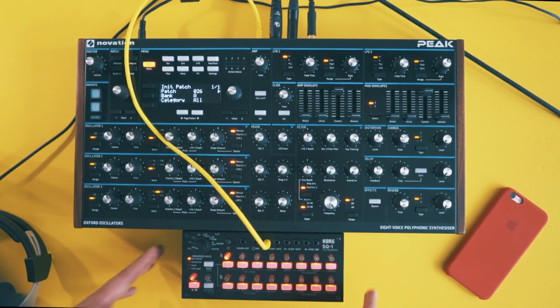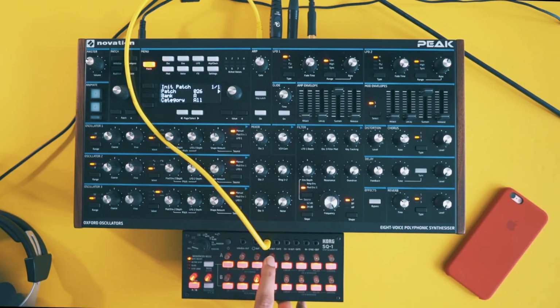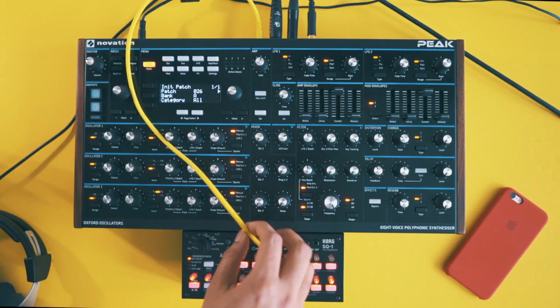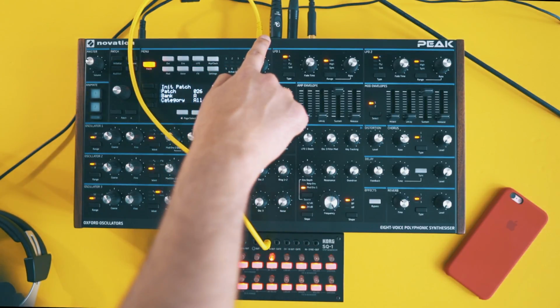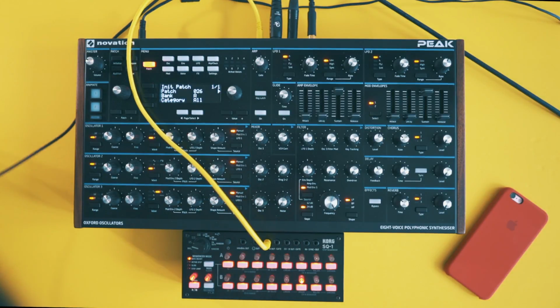Let's see how to use the Korg SQ1 sequencer along with the Novation Peak. I'm taking the CV out of the SQ1 and that's plugged in to the mod in on the Peak. So let's see how we can integrate this into a sound.